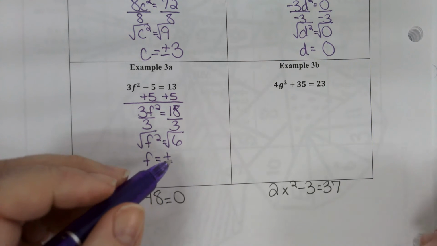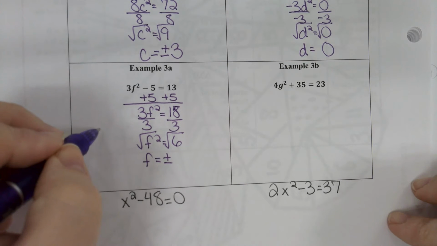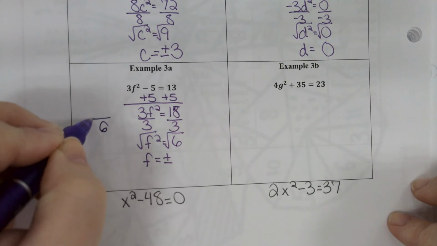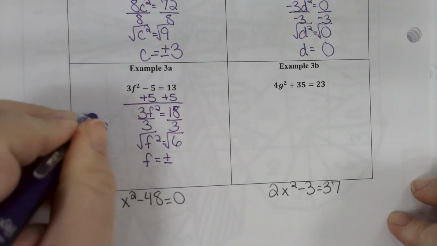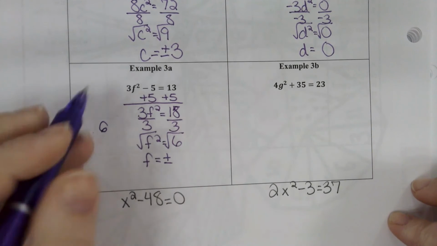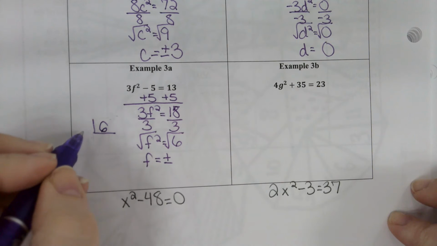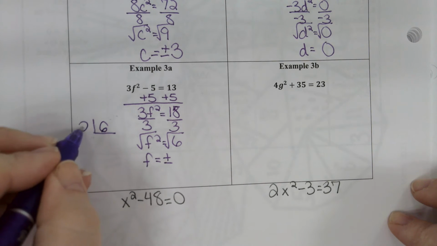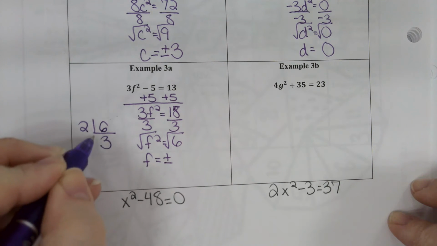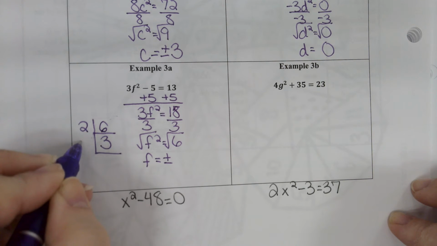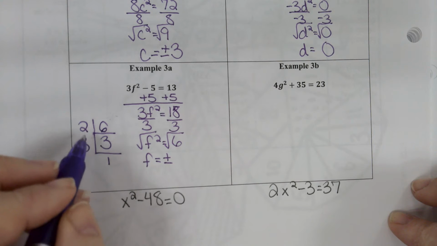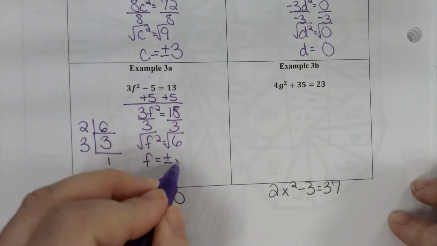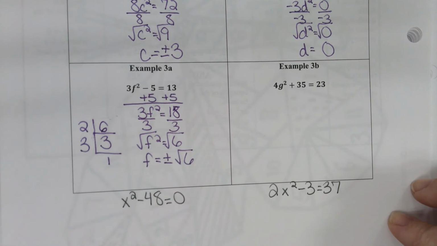So instead, we have to at least try to use our factor tree or our ladder method. So I'll use the ladder method on this one. And a prime number that goes into 6 is 2. It goes in 3 times. Prime number that goes into 3 is 3, and it goes in 1 time. Unfortunately, I'm not left with any pairs. So square root of 6 stays exactly as it is.